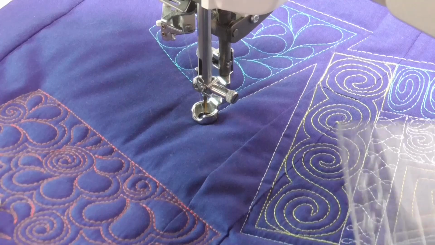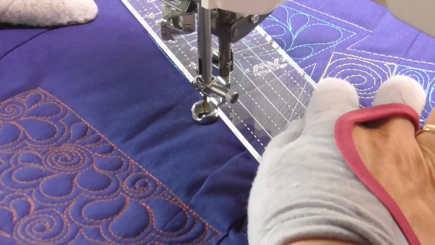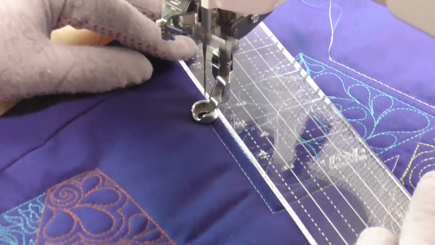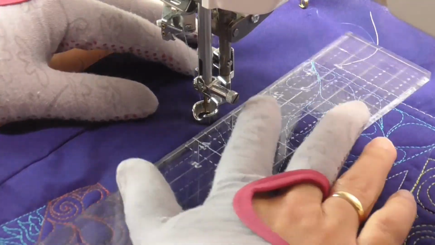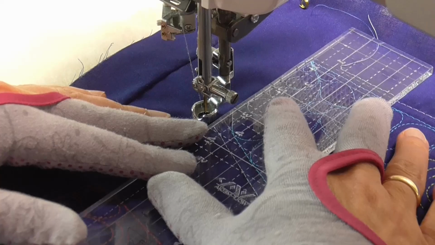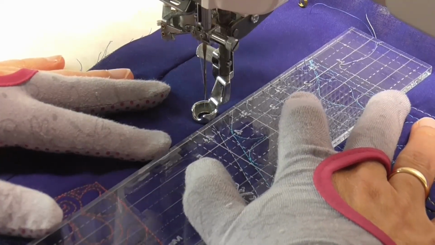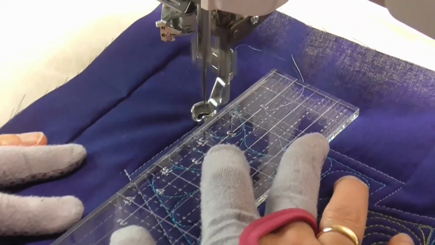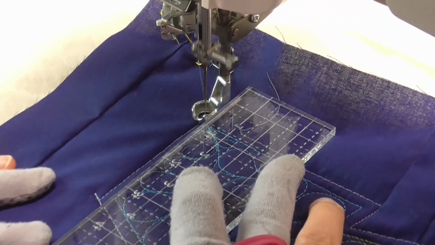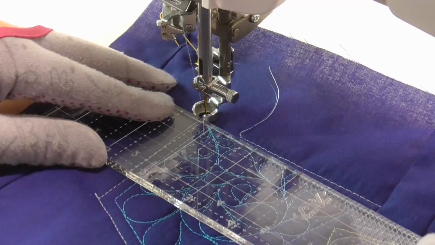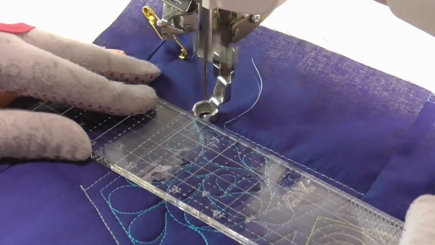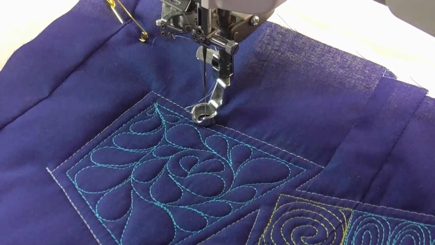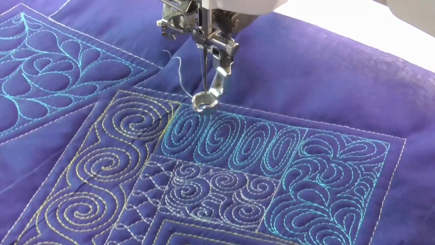So this is what I meant by adding an echo line around. So now I have to stop because I have to move to another element.